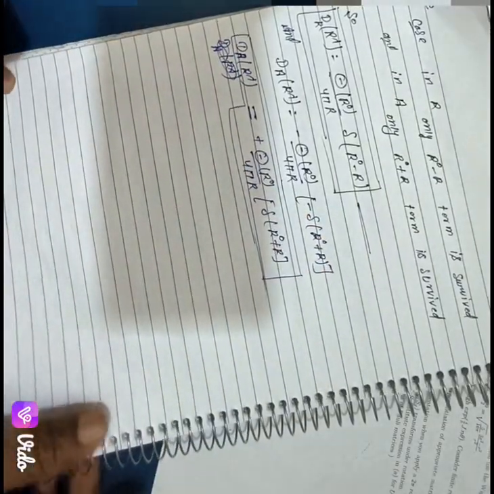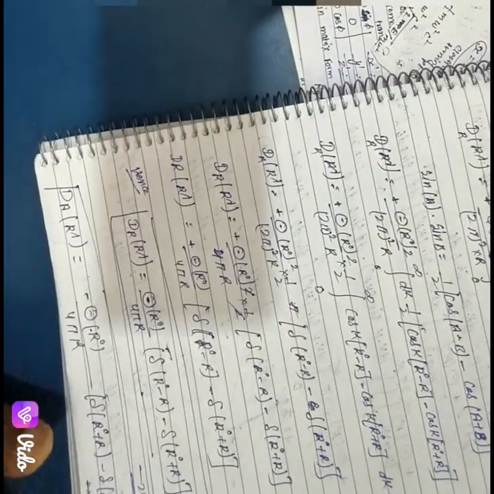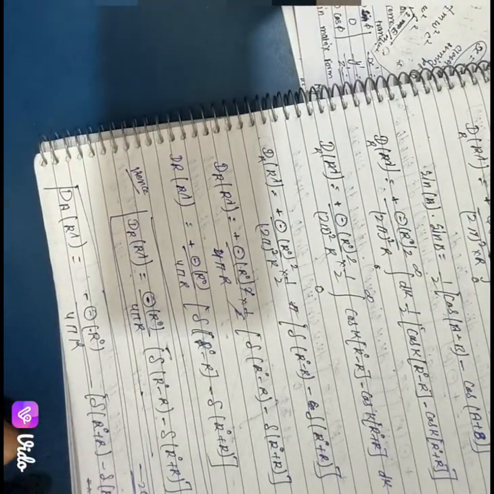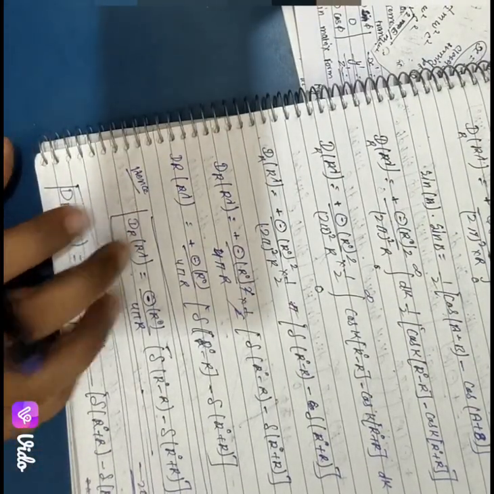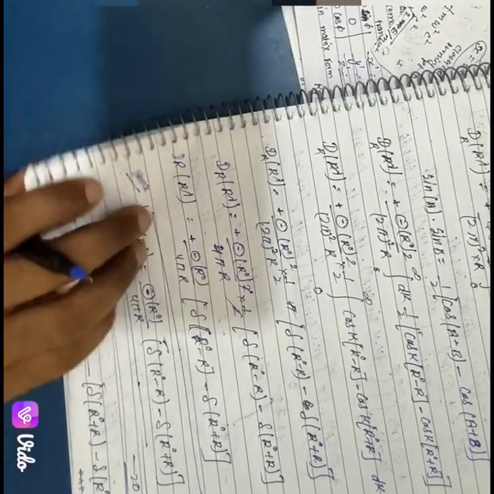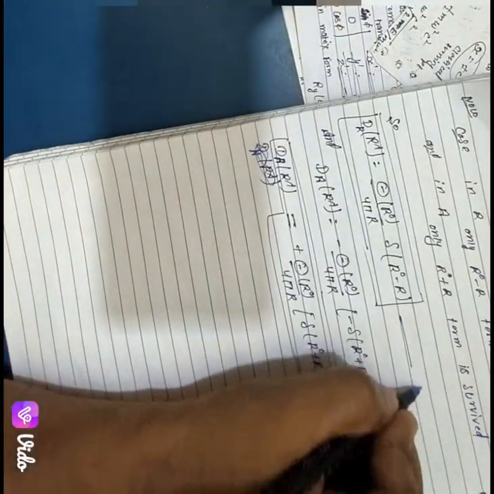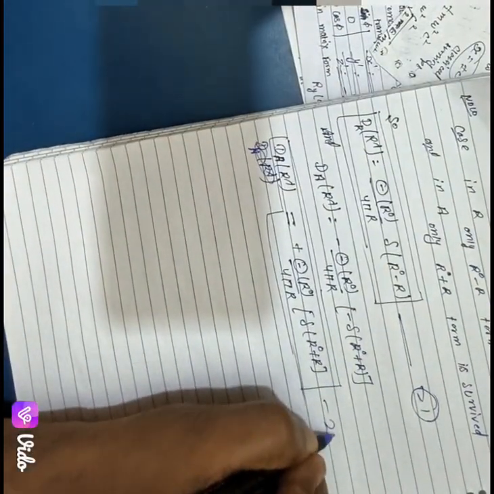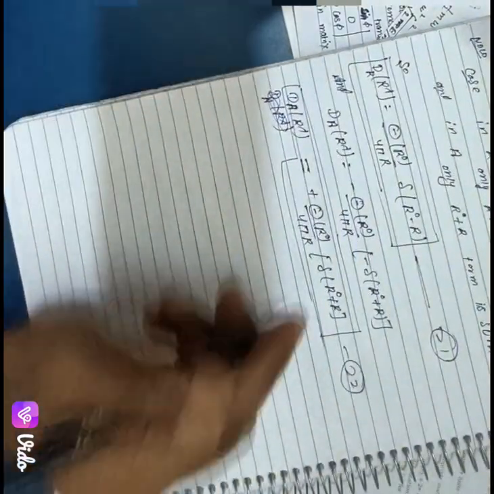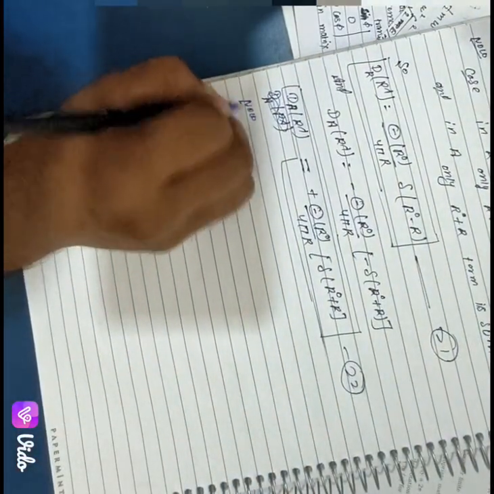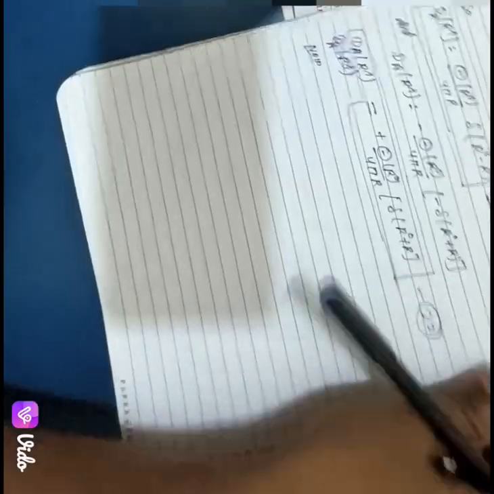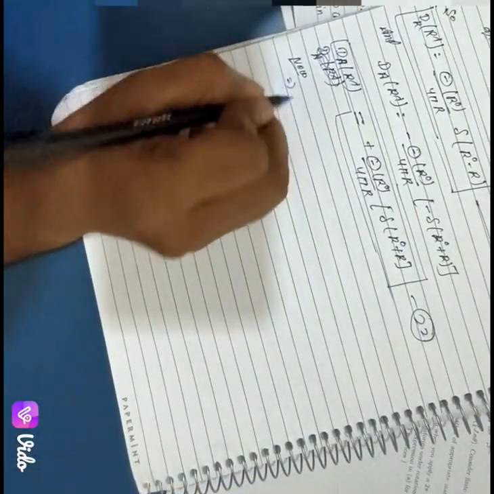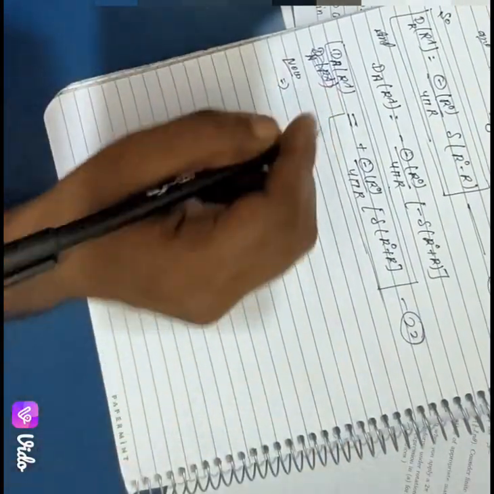Let's say this is equation number 20, and this is our equation number 21, and this is our equation number 22. Now we are just about to reach our final required equation.